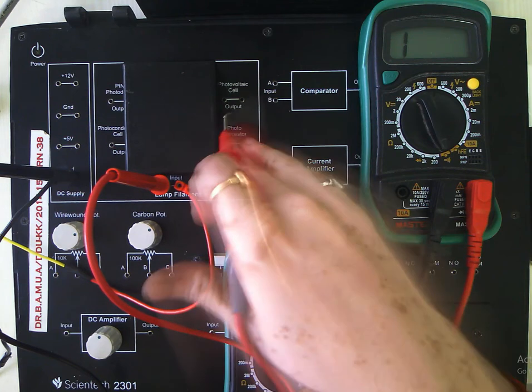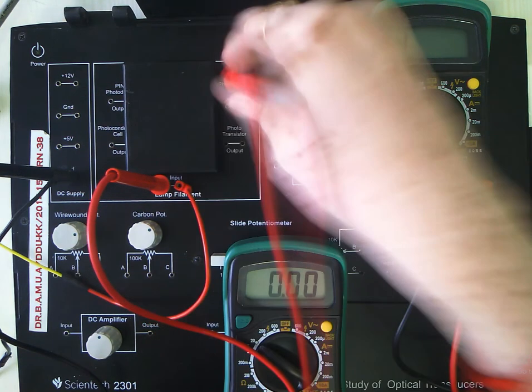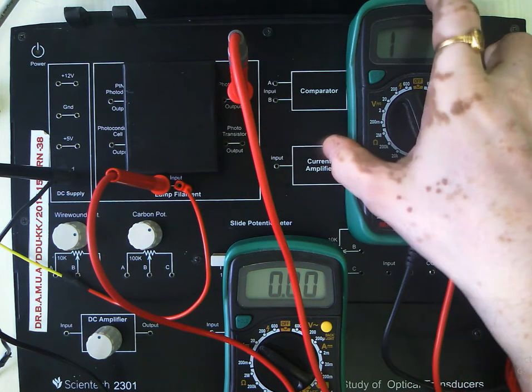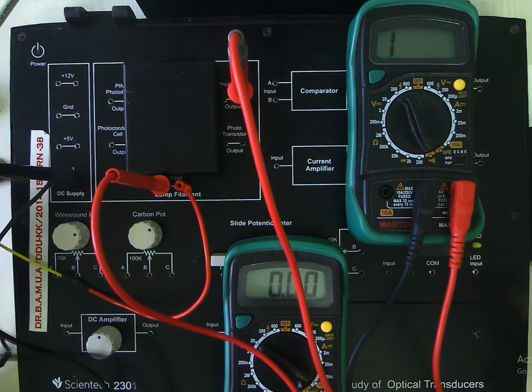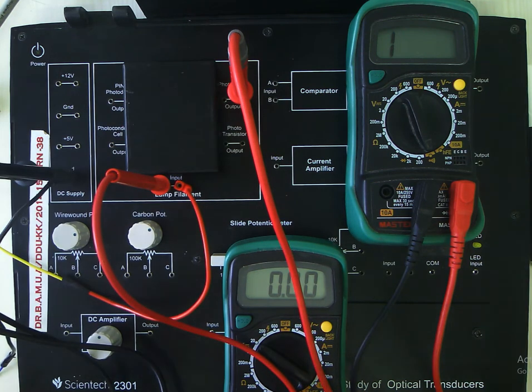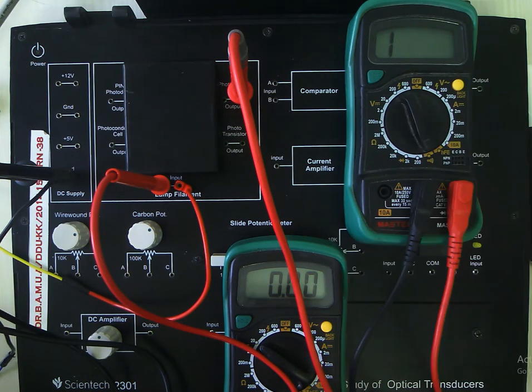As we had already discussed, one terminal of the photovoltaic cell is available here. So I will put this terminal here and I will put the other terminal of this multimeter to ground, because the other terminal of the photovoltaic cell is connected to ground, as we had discussed just a few minutes before.